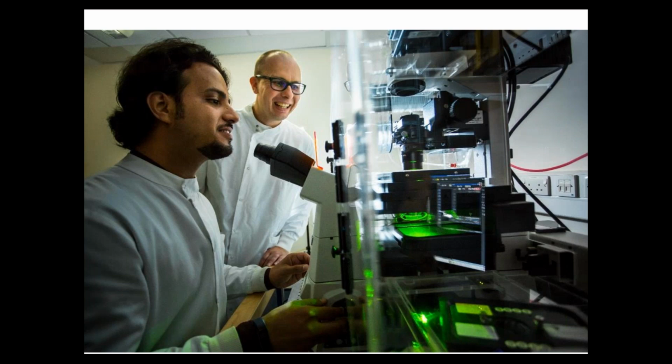So here we have a nice picture of a PhD student and their supervisor in the School of Biological Sciences doing some work on a confocal microscope. I guess these guys are looking at some cells.